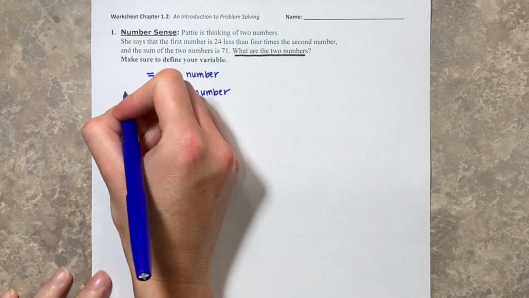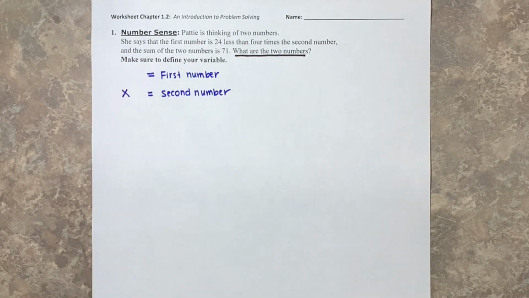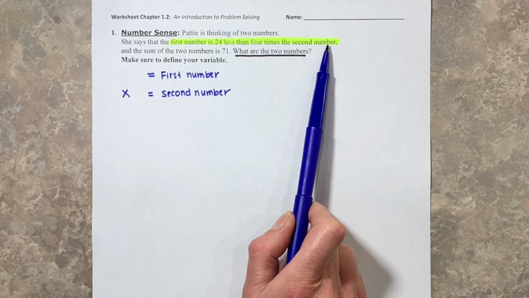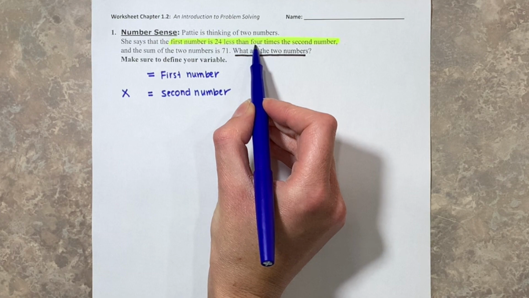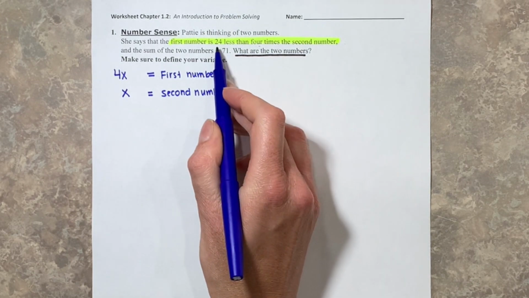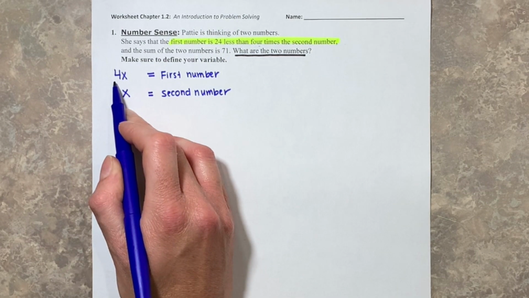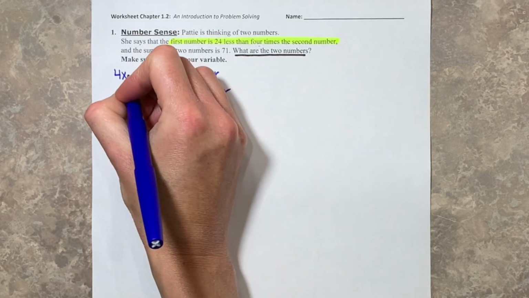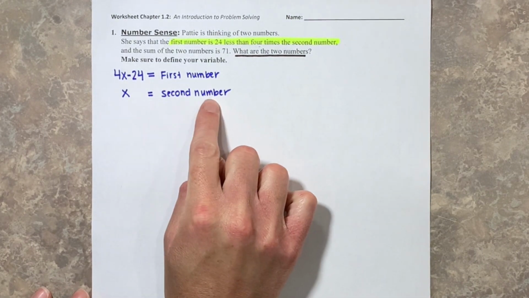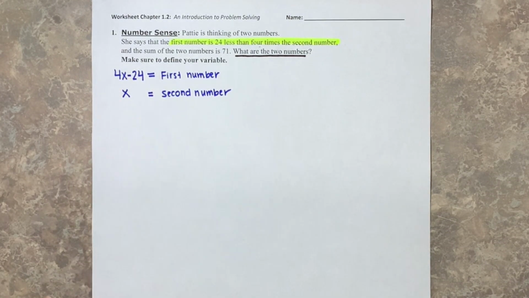To start, let's let x represent the second number. Now, if x represents the second number, let's see if we can describe the first number using x. We see here that it says the first number is 24 less than 4 times the second number. So how could we write 4 times the second number? That would be 4x. Now the first number is 24 less than 4x. So 24 less than 4x would be 4x minus 24. So now we've represented both the first and the second number using only one variable, x in this case.